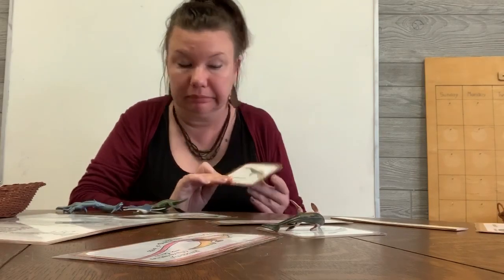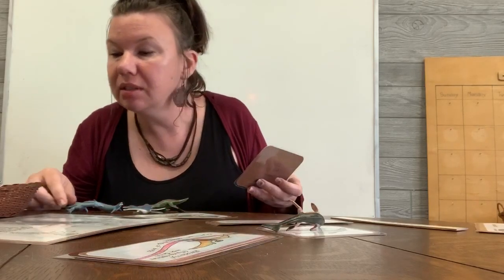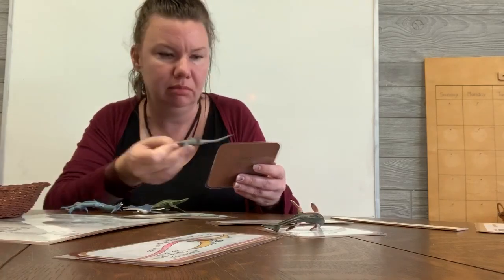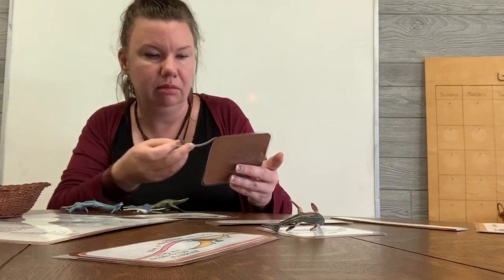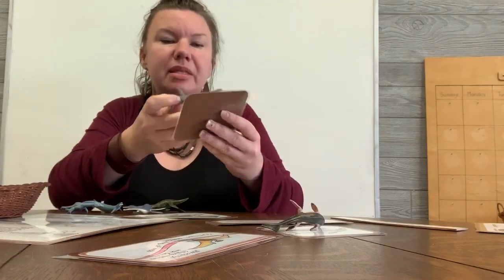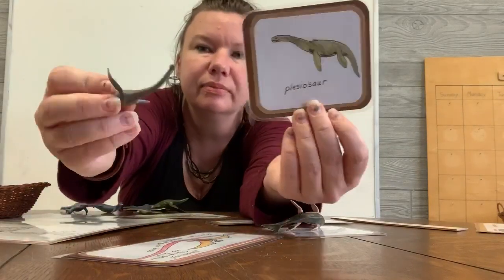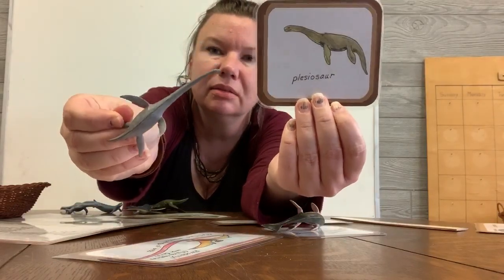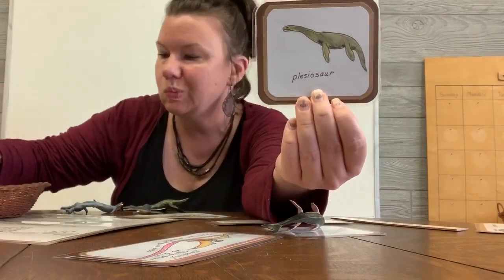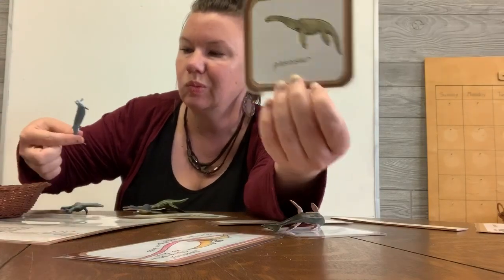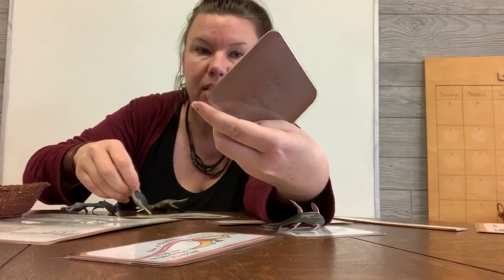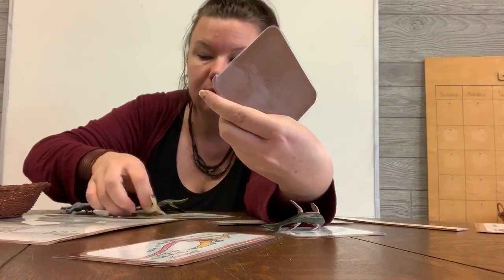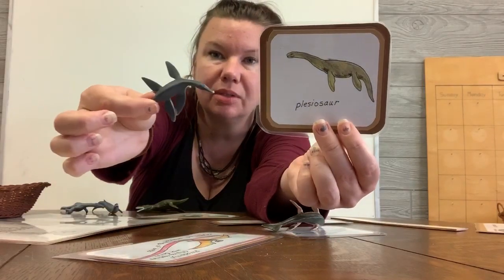Plesiosaur. Let's see if we can find him. Let's see. It could be maybe this guy, although his neck looks a little long. See what you think. Let's see. Maybe this one, but his nose looks too long.